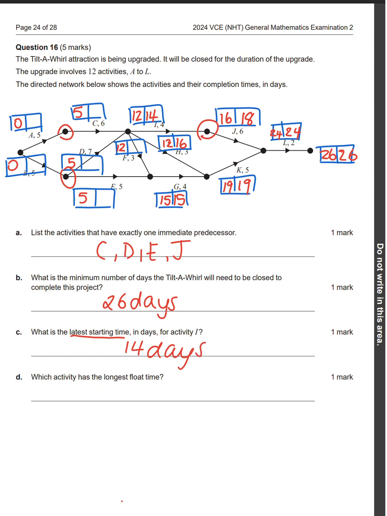What activity has the longest float time? So we just keep going. 15 minus 3 is 12. 15 minus 5 is 10. Pick the lowest of these. So 12 minus 7 is 5. 5 minus 5 is 0. 14 minus 6 is 8. And 8 minus 5 is 3. So the longest float time is definitely going to be E there.